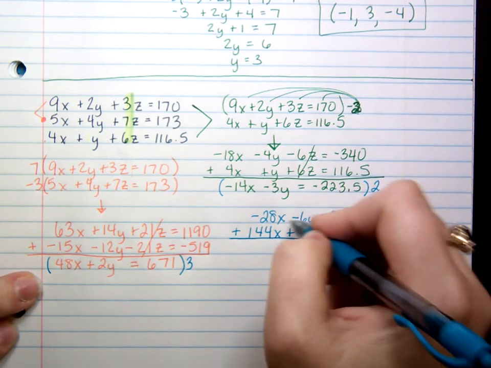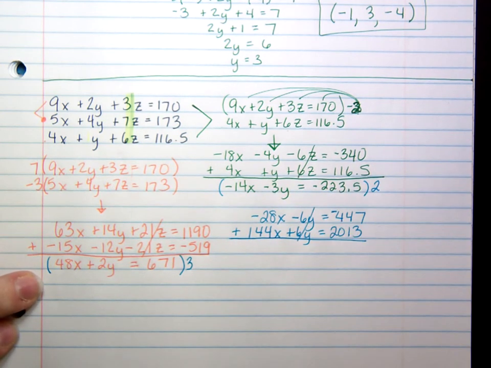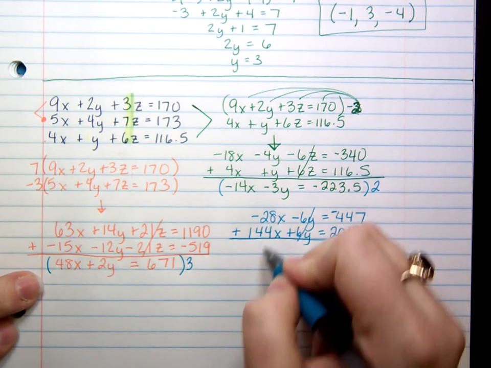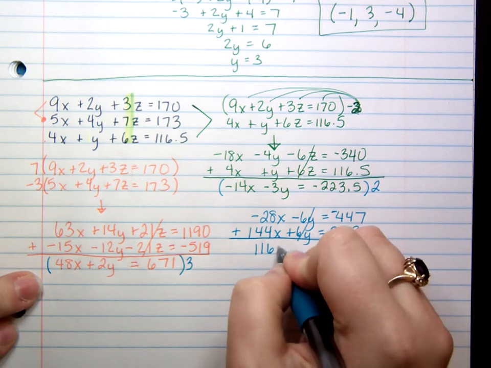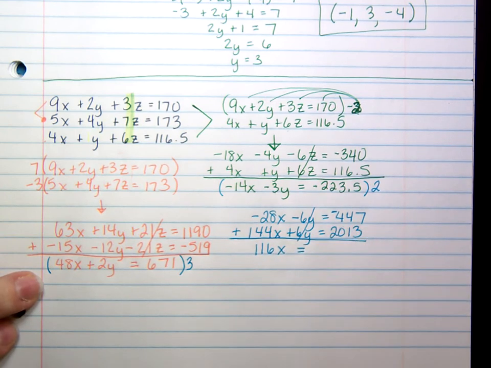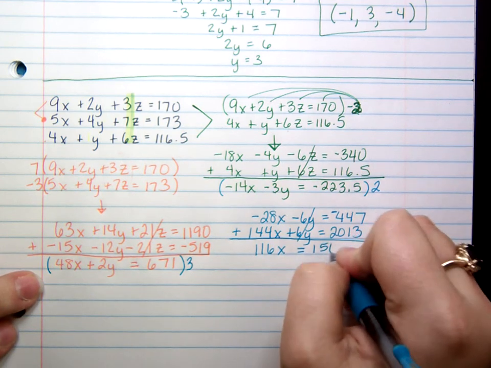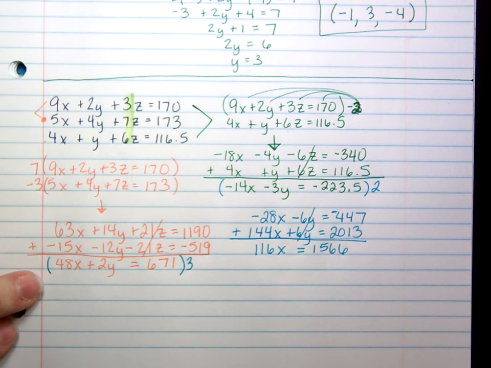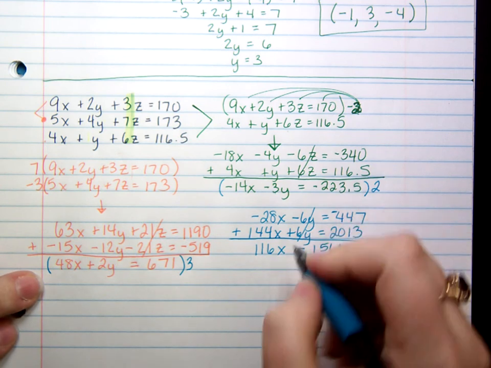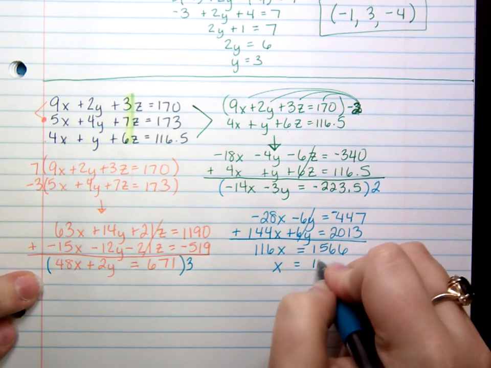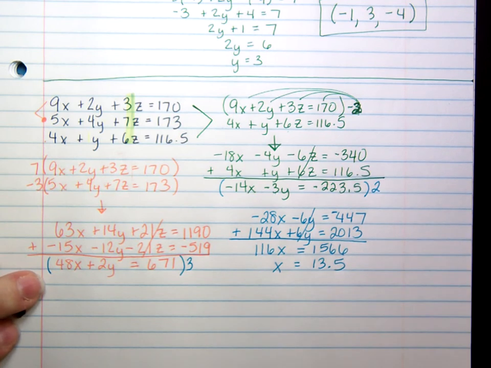So now I add these together and my y's cancel out. Combine these and I get 116x equals, let's see, 2013 minus 447 is 1,566. Divide that by 116 and I get 13.5 for my x value.